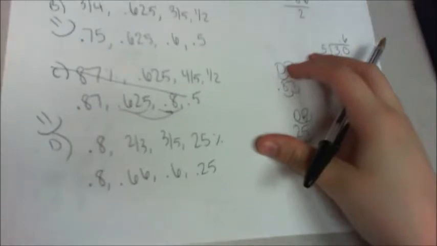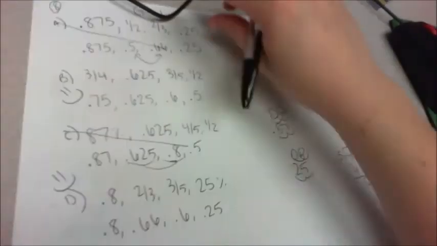Is this in order from greatest to least? It is. So you should have B and D circled. So that's why we checked all of them. Although it didn't say choose all that apply, there were 2 that applied.